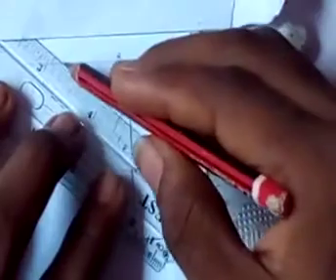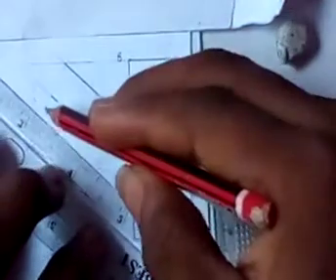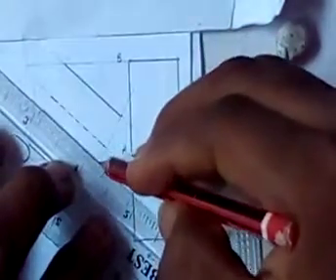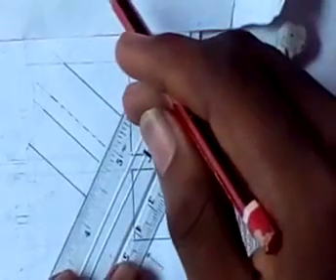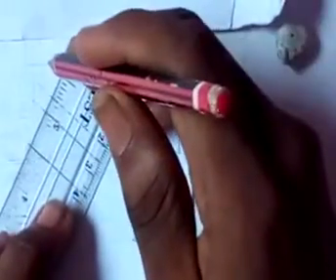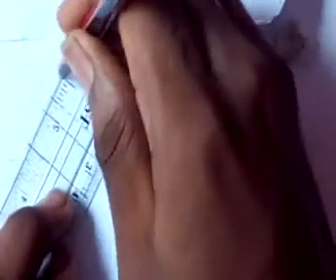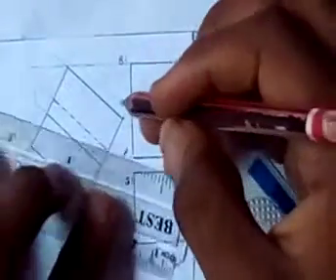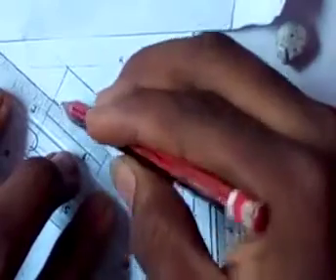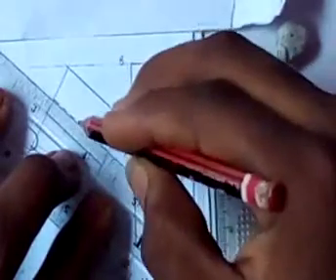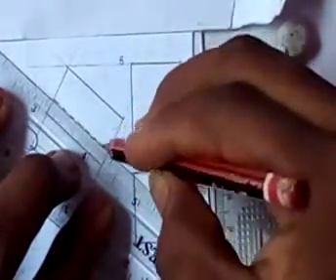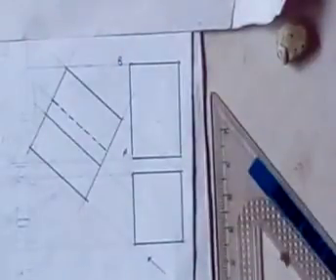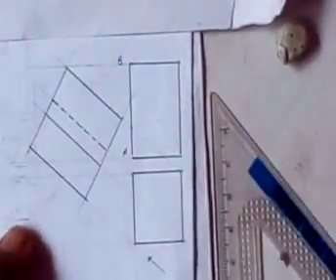Let's draw the outlines. Here we go. So finally we have this, and this is the auxiliary elevation of this drawing.